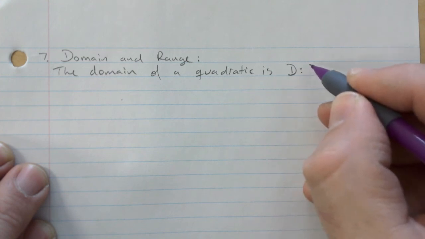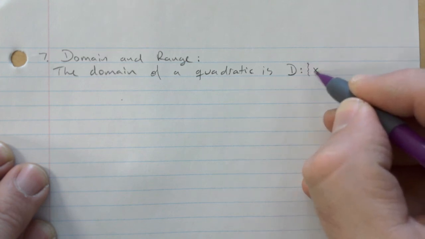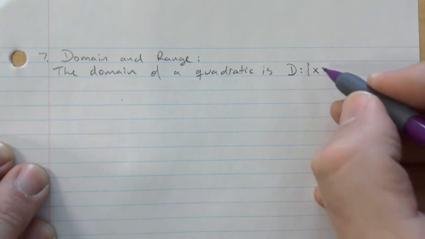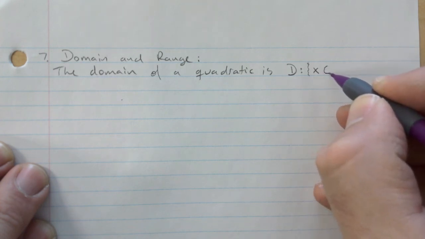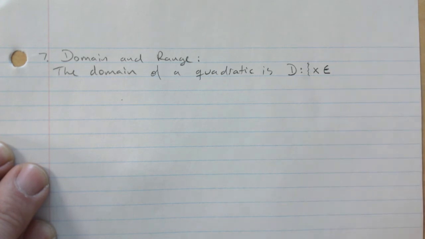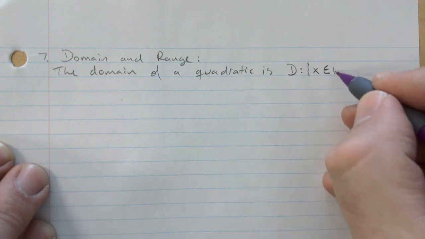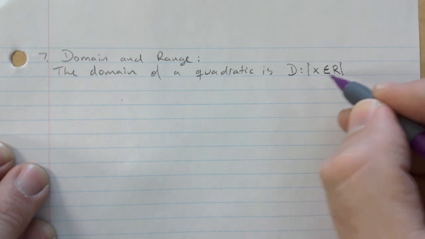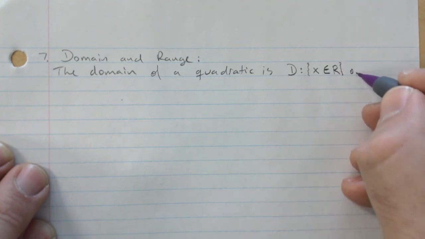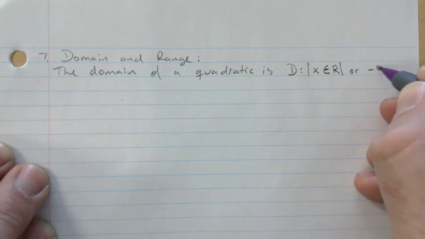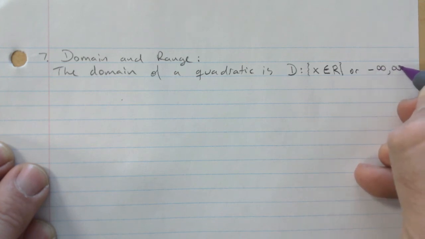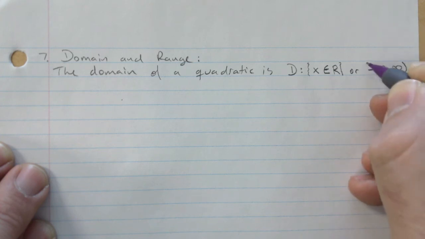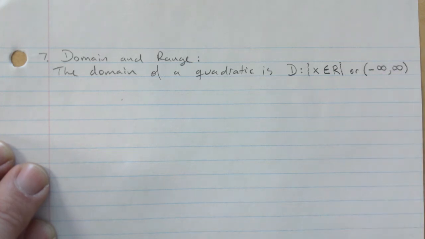Domain is usually X. Watch this wording. X is part of or belongs to, so it's like an E like this, all real numbers. So basically all X values go, or negative infinity to positive infinity if you want to use set notation, and it has to be round brackets on both sides.